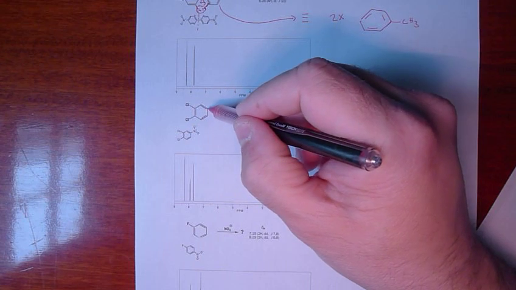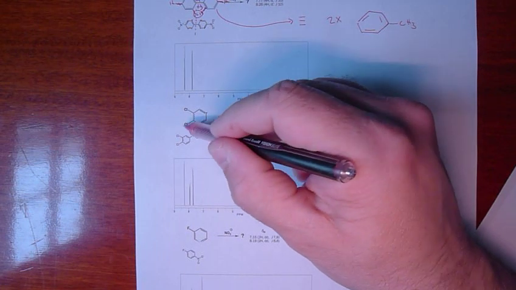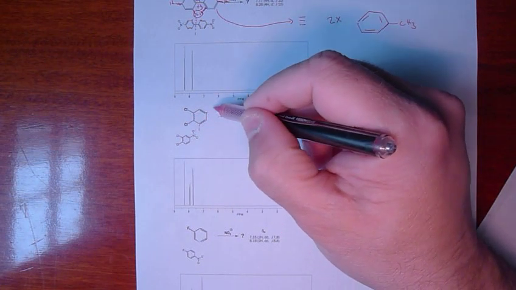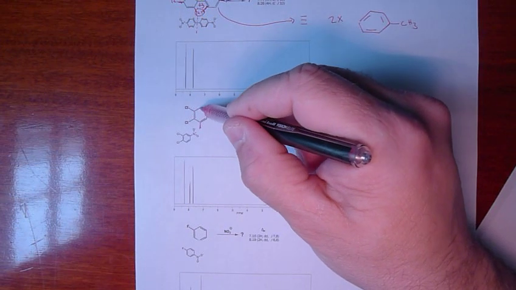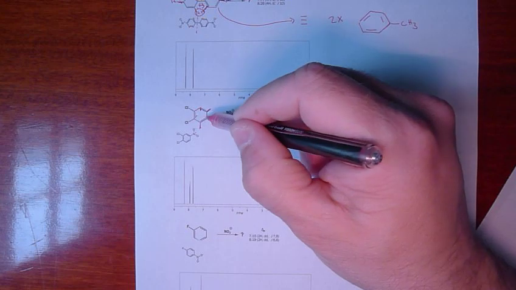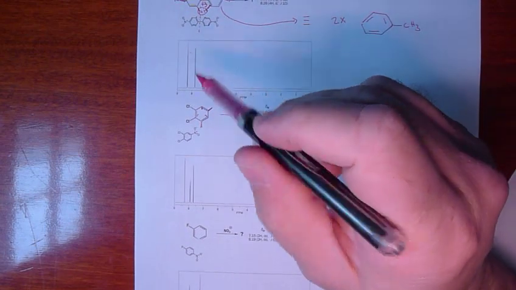So if you look at this chlorine, it'll be either an ortho-para director. This one will be an ortho or para director. So you can direct to pretty much any site.